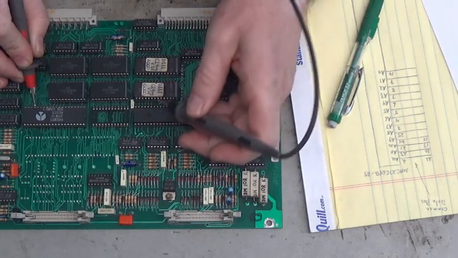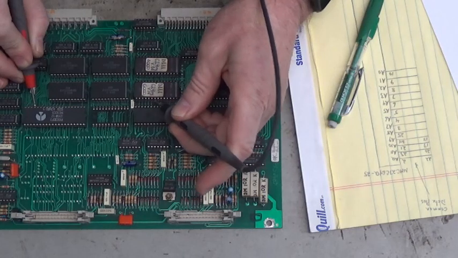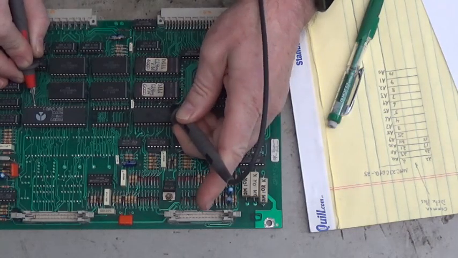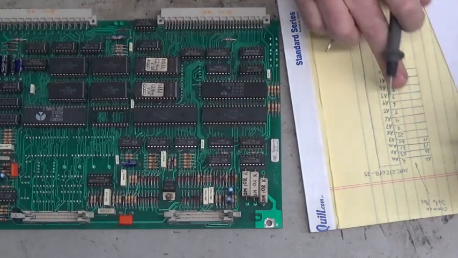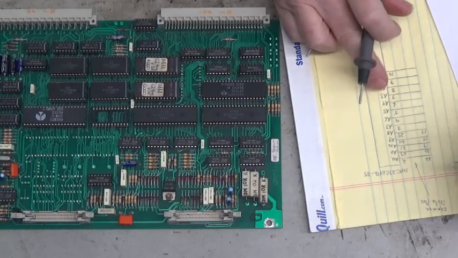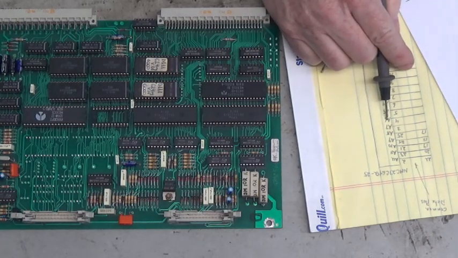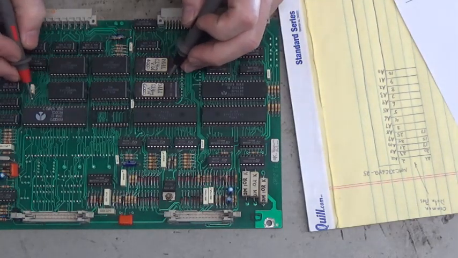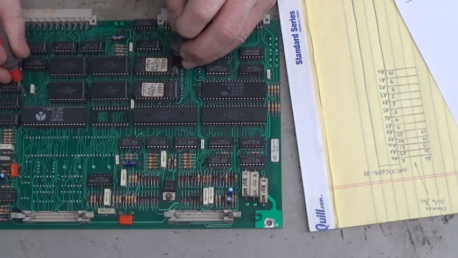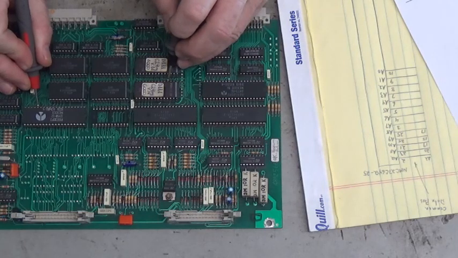16, 17, 18, 5. Yes, it does. 17. And A7 right now, that goes to pin 16. Pin 3 right here, 20, 19, 18, 17, 16. Yes, the next one.